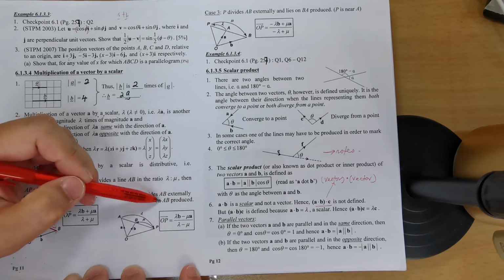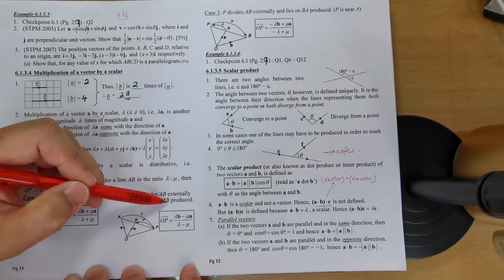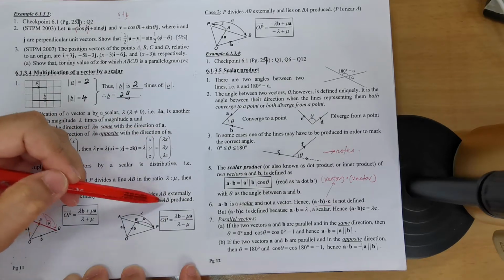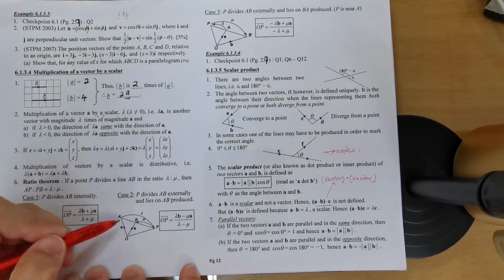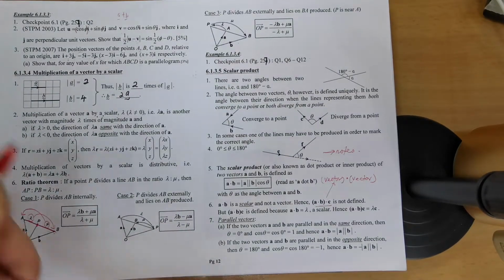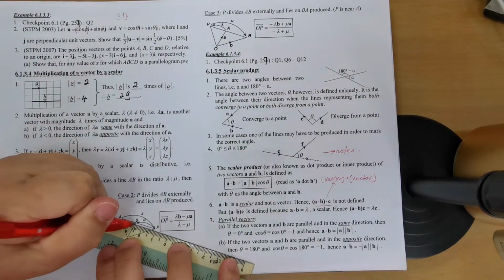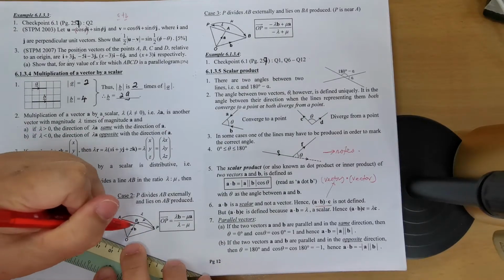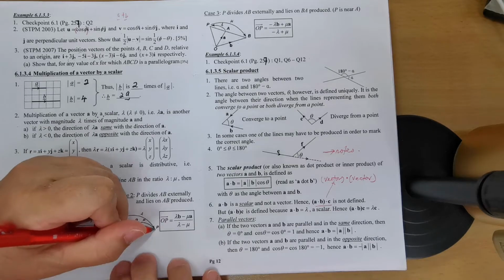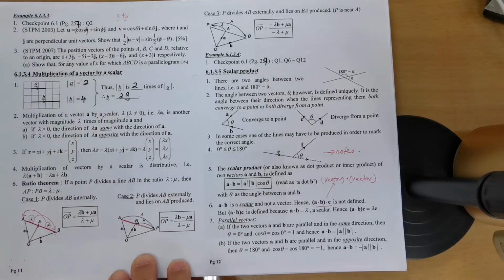When we say AB produced, it means the line AB extends to the B side. So like this, you see, this is line AB. I extend the line AB to the B side, extend again. Then P is outside line AB.